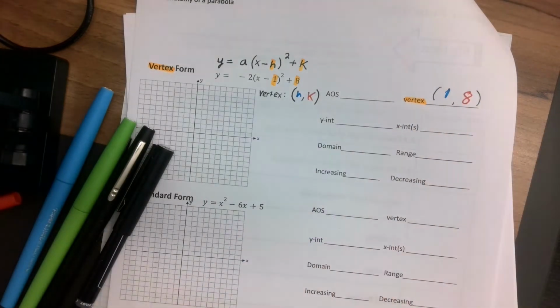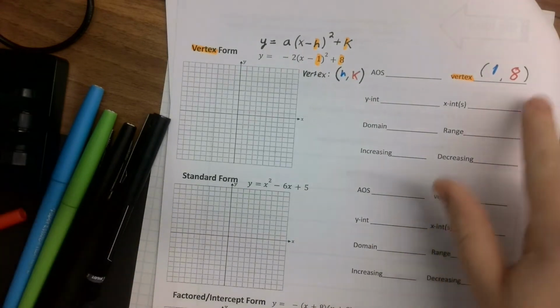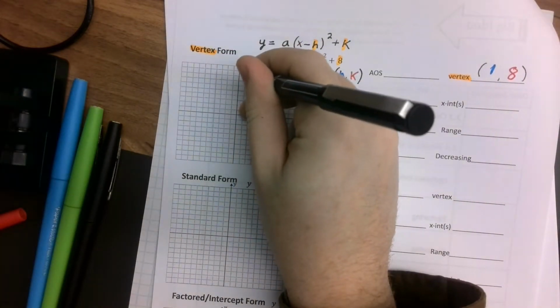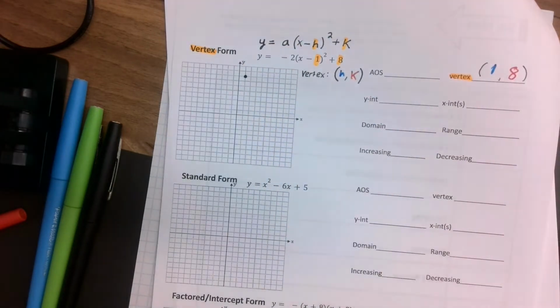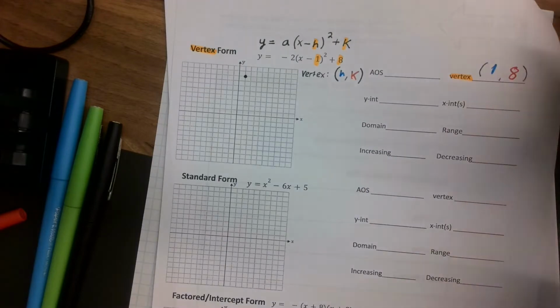Once we know what our vertex is, we can graph it on our graph. Our vertex is at 1, comma 8, so we go over 1 and up 8, and there we go. That's going to be our vertex. But what is the vertex?